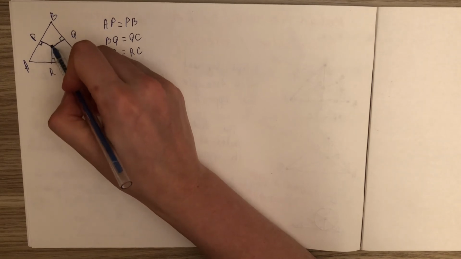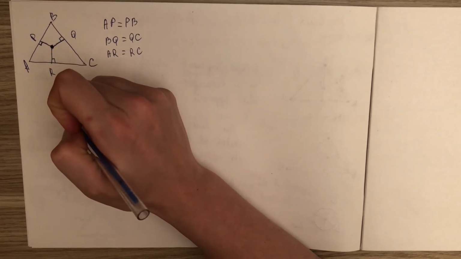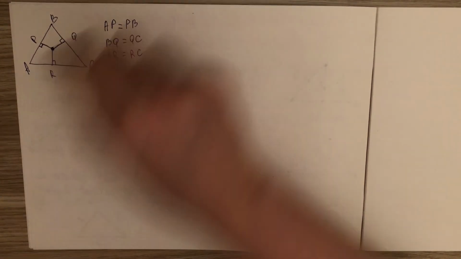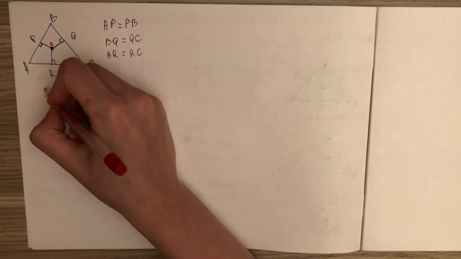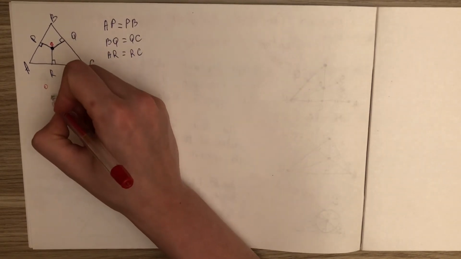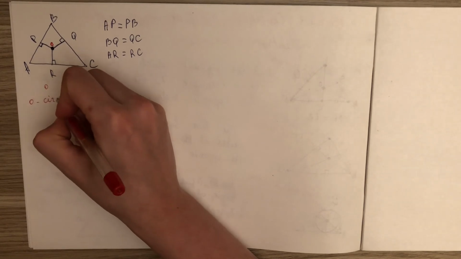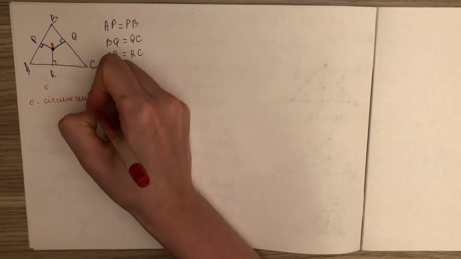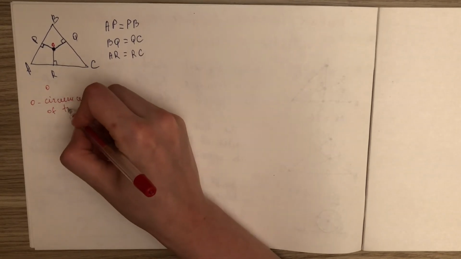So the intersection of these perpendicular bisectors is circumcenter of triangle. O is called, let me write it here, circumcenter of triangle.